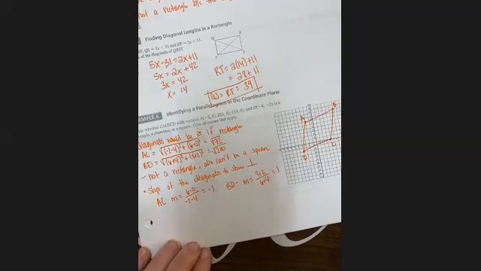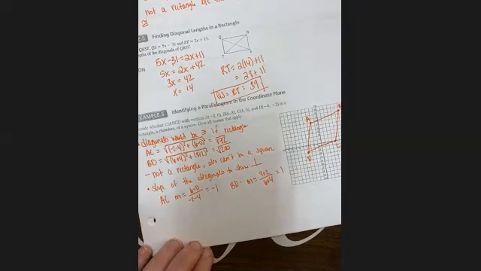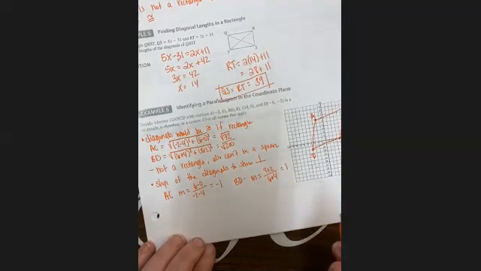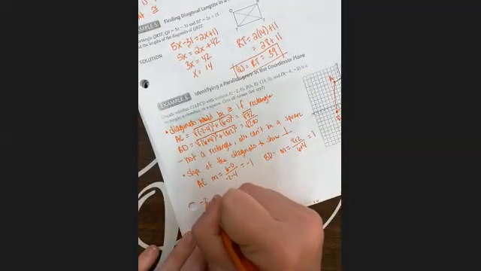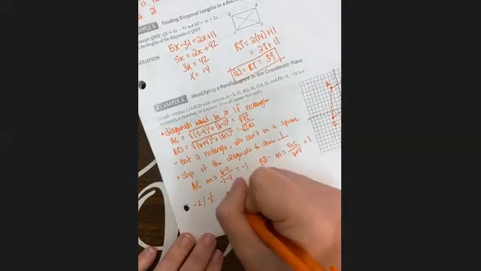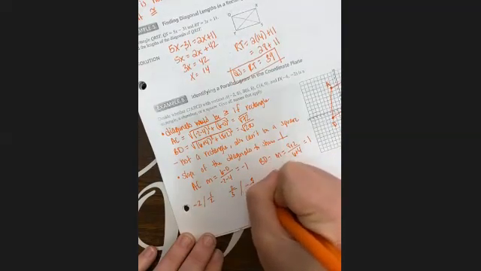Remember, or if we haven't talked about it yet, perpendicular slopes are negative reciprocals of each other. So you're going to flip what's on top and bottom and then change the sign. Some other examples of negative reciprocals would be negative 2 and positive 1/2, or 2/3 and negative 3/2.